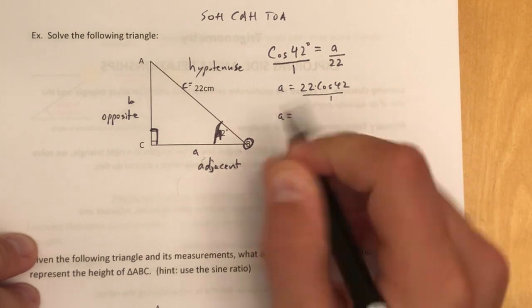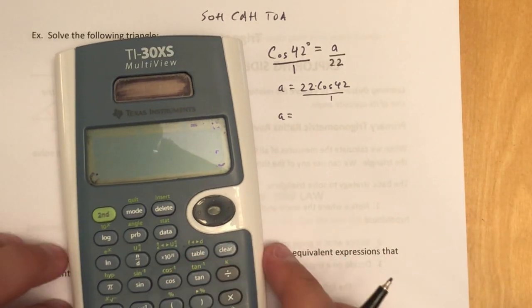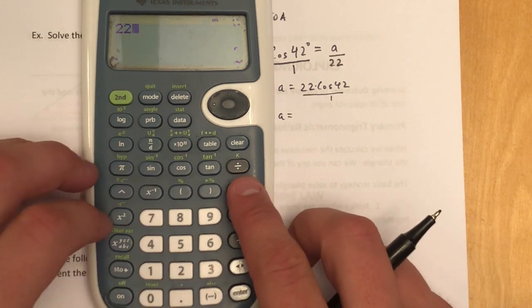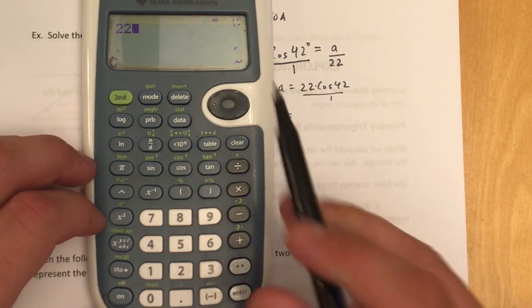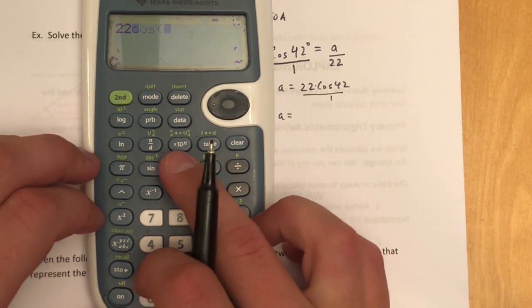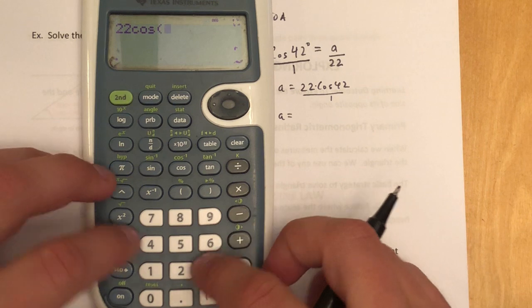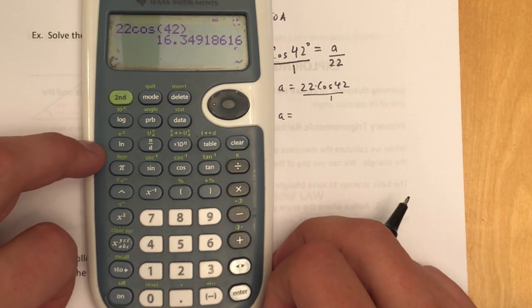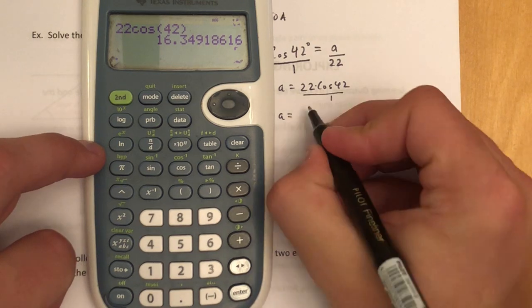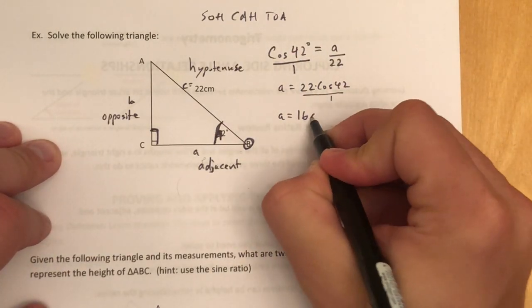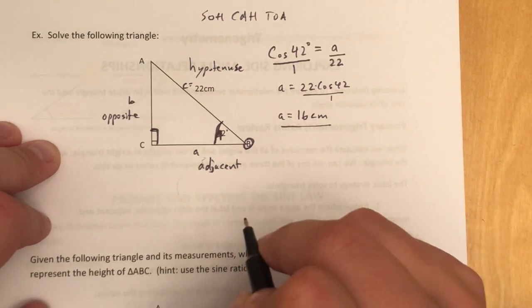So we will punch that in on our calculator here. We have 22. And the way that this particular calculator works, you don't actually need to push the multiply sign. You can just directly go cos 42, close your brackets, and you will get a side of 16. So 16, and what are our units? Our units are centimeters, 16 centimeters.